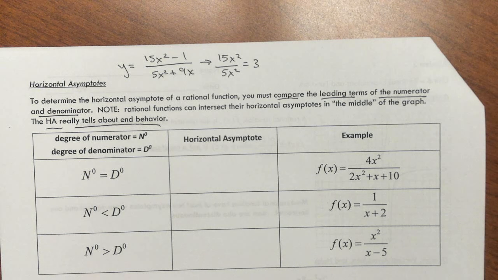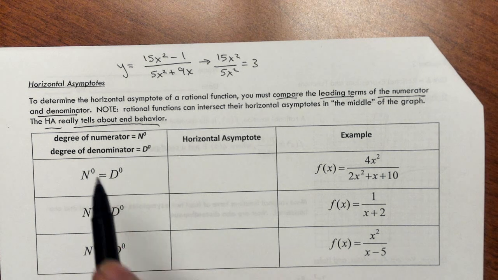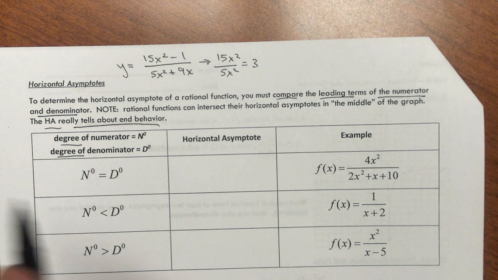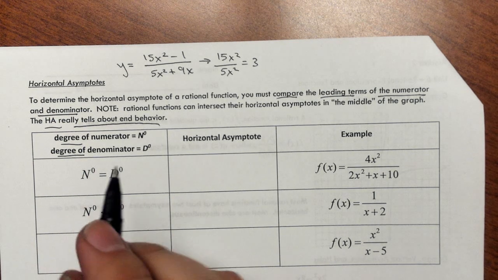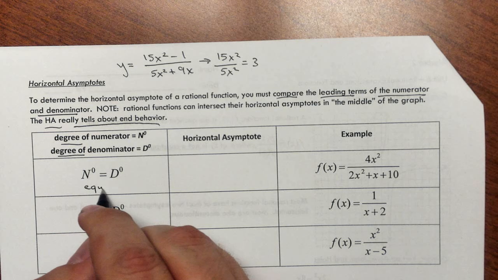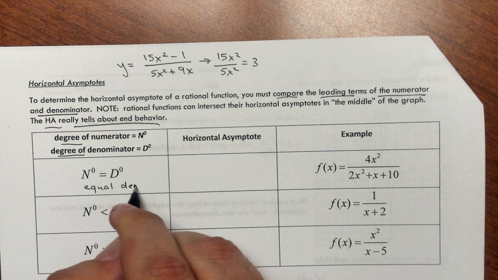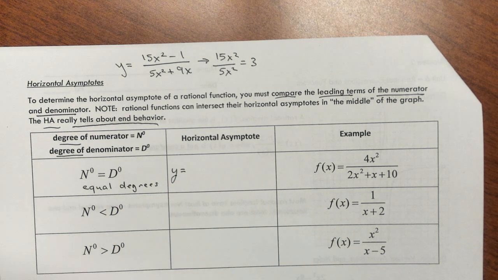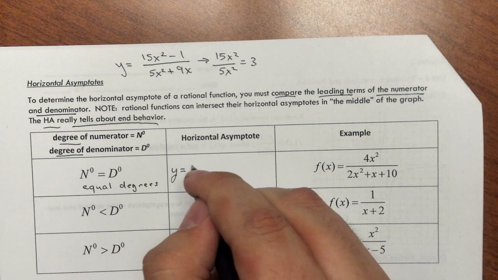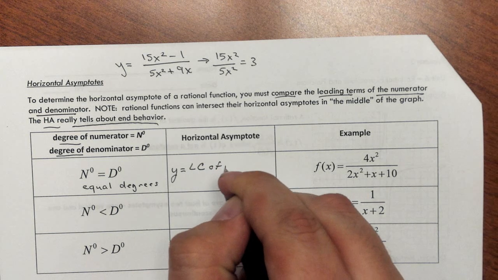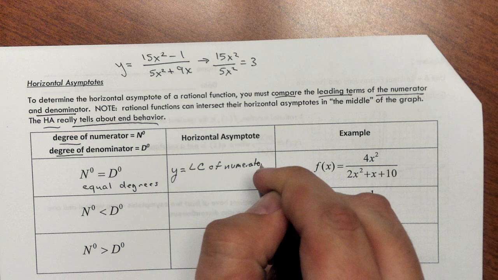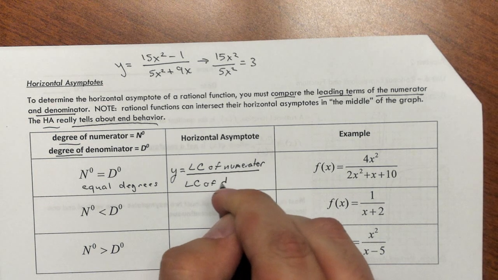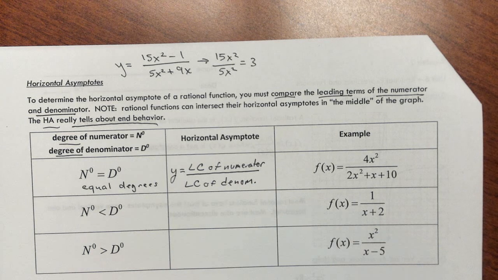Alright, so let's take a look. Here, I'm looking at the degree of the numerator and the degree of the denominator. So the first case is that the degree of the numerator and the denominator are the same. So I have equal degrees. In the event that I have equal degrees, what I want to do to find my horizontal asymptote is I say that y is equal to the leading coefficient of the numerator divided by the leading coefficient of the denominator.